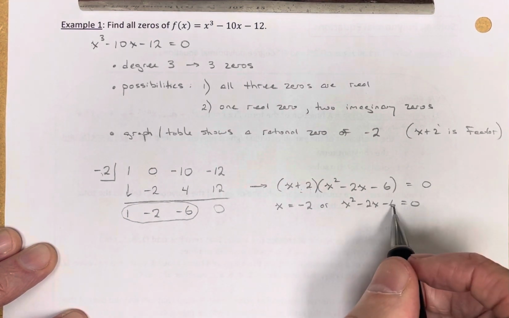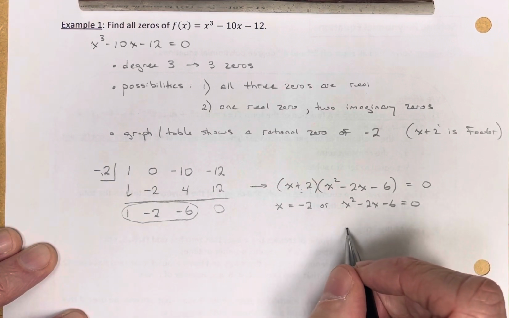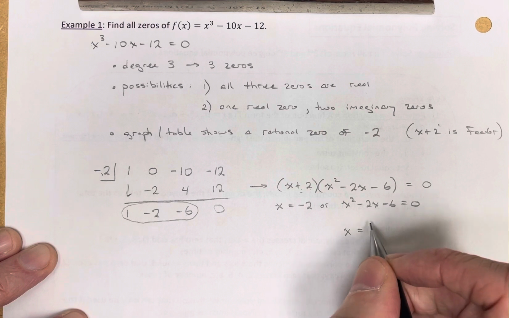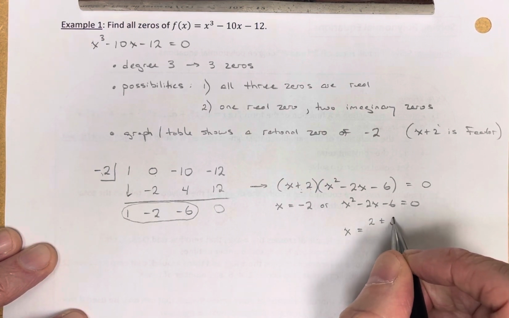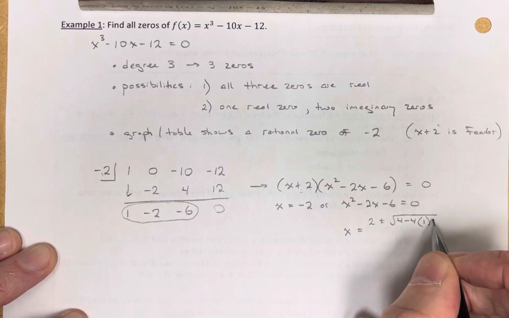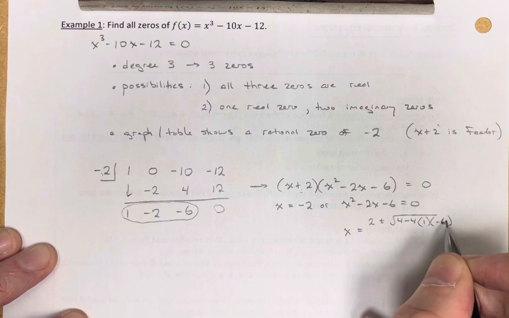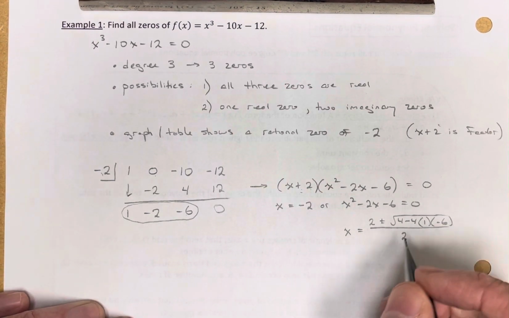Well, let's find out where this is 0. I don't believe it's factorable, so I have to use the quadratic formula. x is equal to opposite b plus or minus the square root of b squared minus 4 times a times c, all over 2 times a, which is 2.